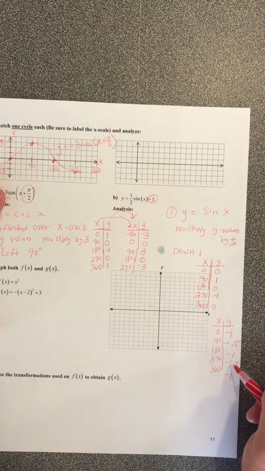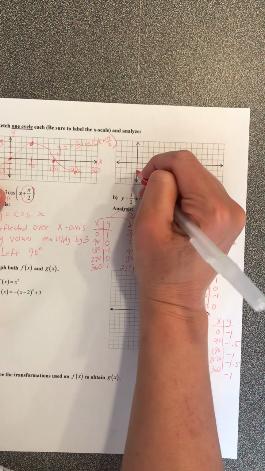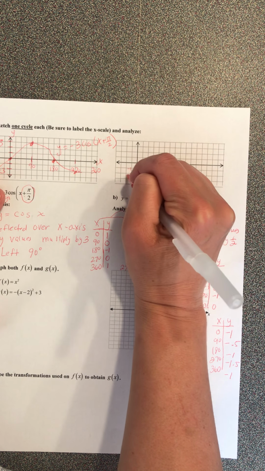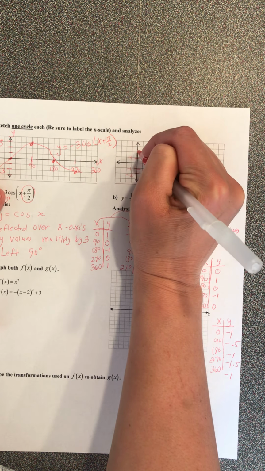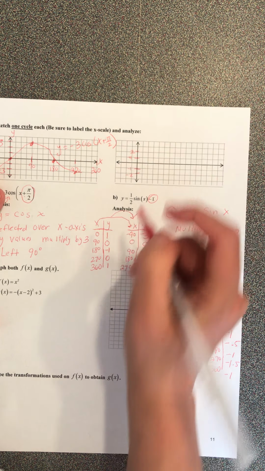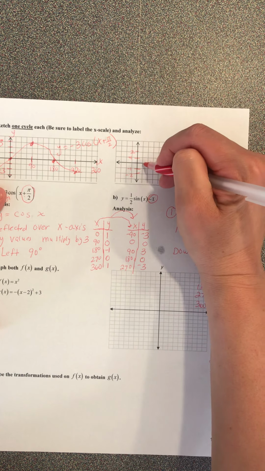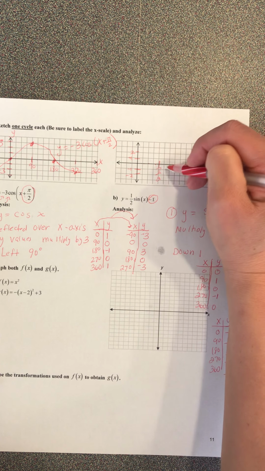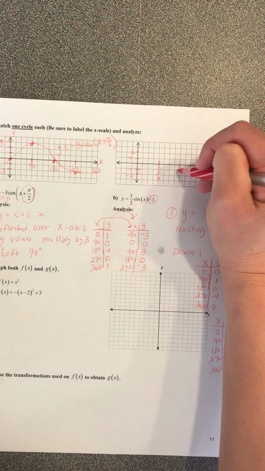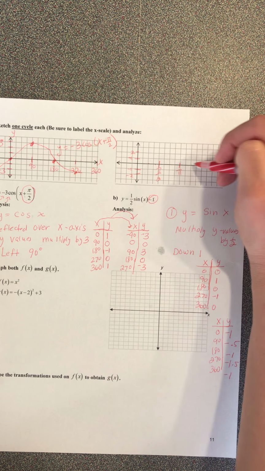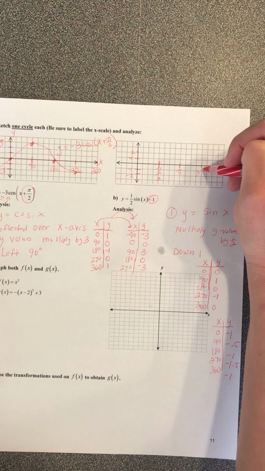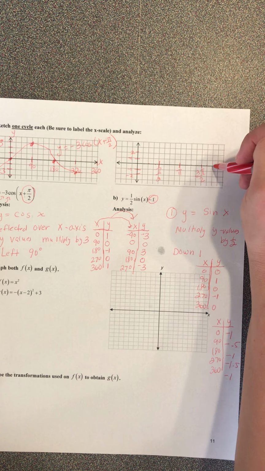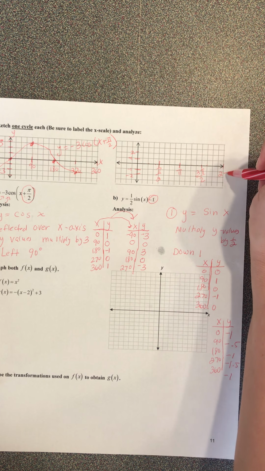You guys can see that we have to go to negative 1/2. So negative 1, negative 2, negative 1, positive 1, 2. And you guys can count 1, 2, 3, 4. We have pi over 2 radians. 1, 2, 3, 4, pi radians. 1, 2, 3, 4, 3 pi over 2. And 1, 2, 3, 4, 2 pi.